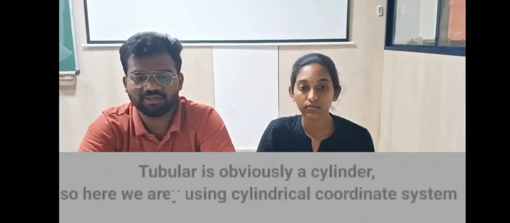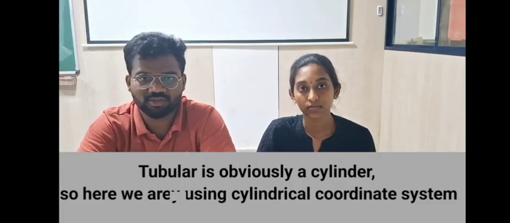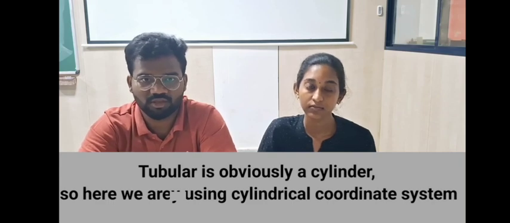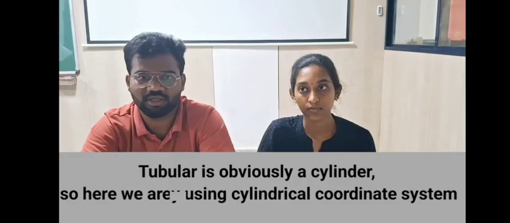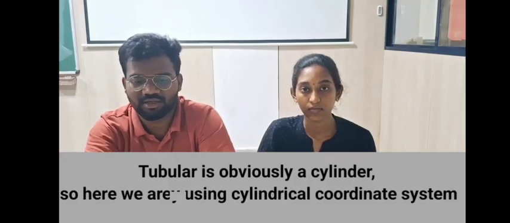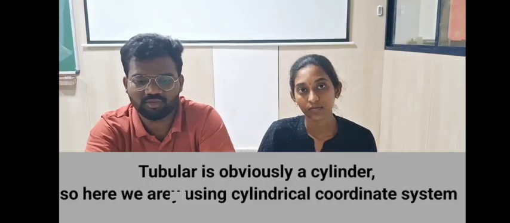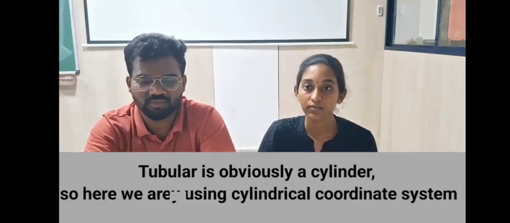Here we consider a tubular reactor of radius r. Tubular reactor is obviously cylindrical. So here we will use a cylindrical coordinate system. Here one is r coordinate along radius, another is z along the length, and the third is theta. It will be used in special cases, but in this case we are not considering it. We only consider the r and z coordinate system.